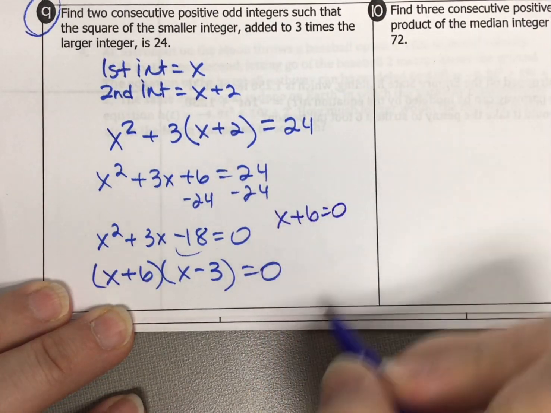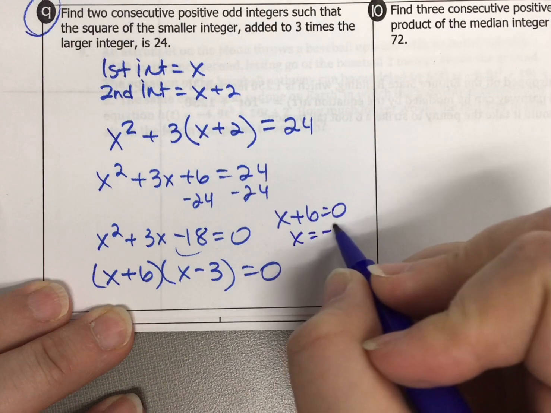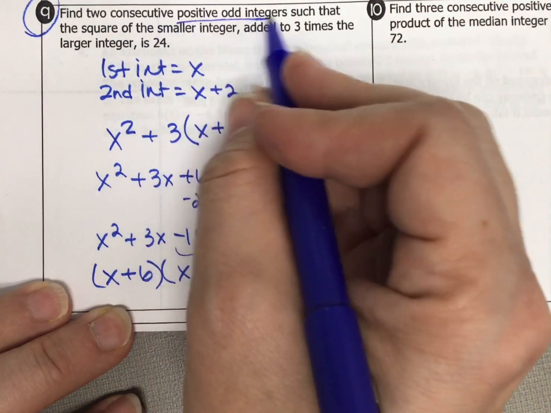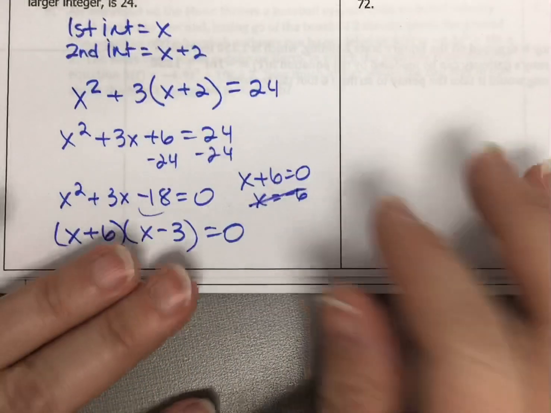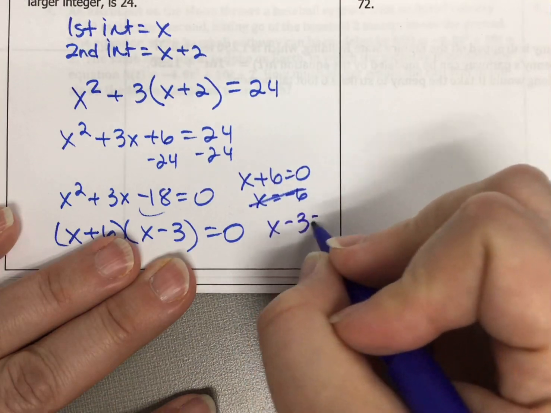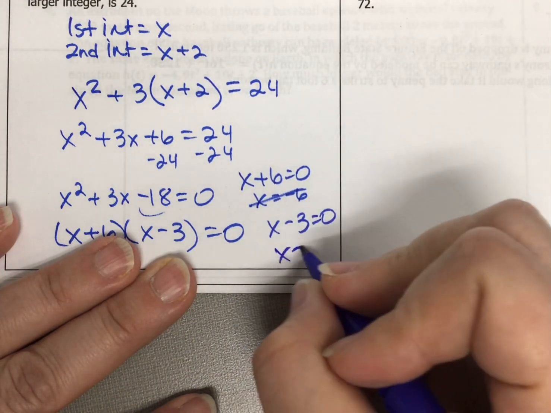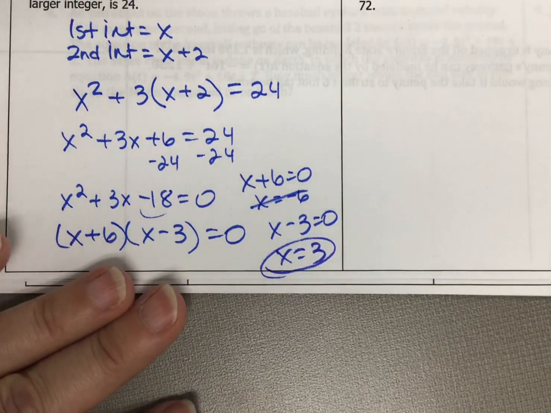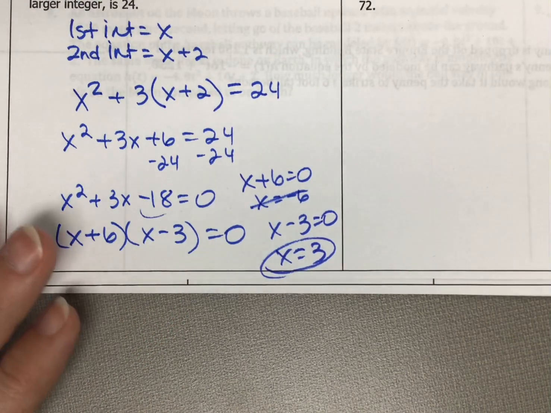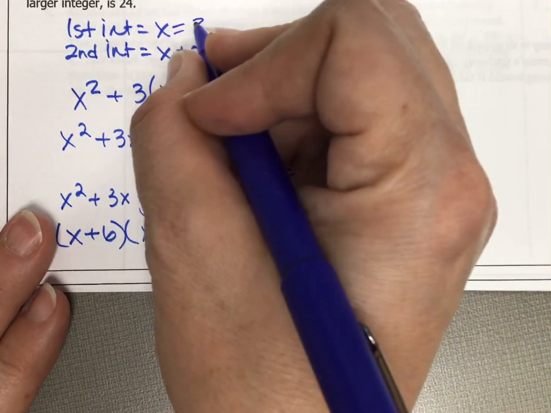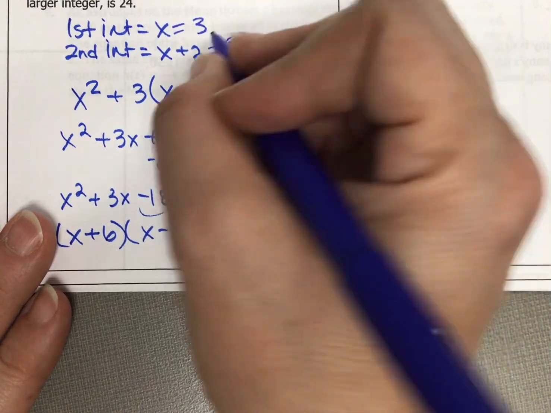And then I'm going to solve both of those. So x plus 6 equals 0, that would be negative 6. But they want positive odd integers, so that's not right. x minus 3 equals 0. Comes out to be x equals 3. And that's the correct number. So my first number is 3. My second number is 5.